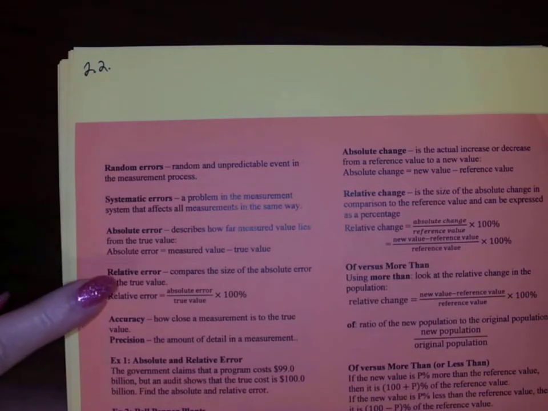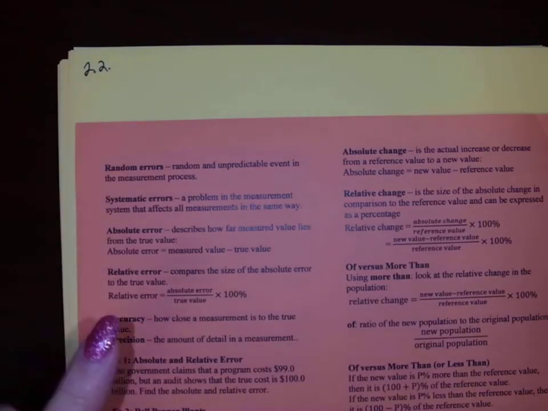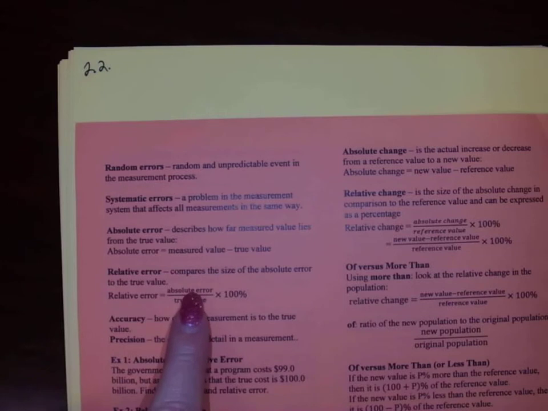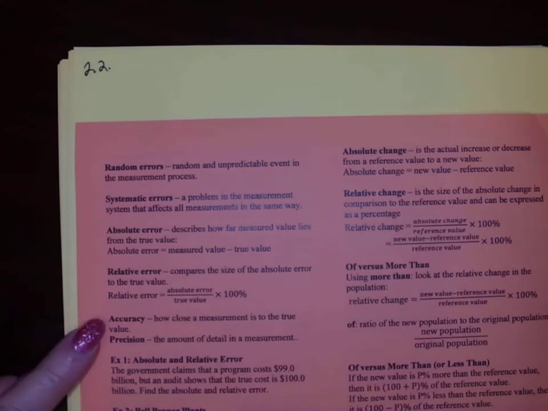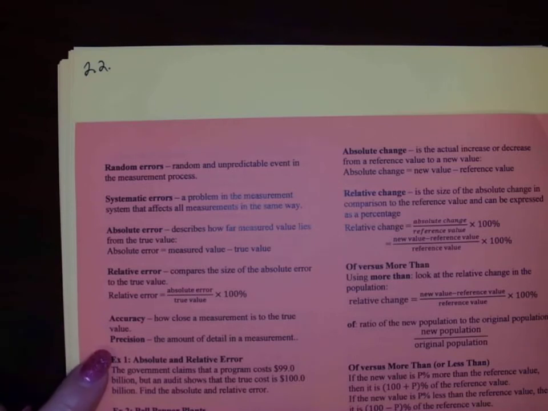Sorry about that. So a relative error compares the size of the absolute error to the true value. So it's the absolute error over the true value. And then you're going to times it by 100%. So it's going to move the decimal place. Accuracy is how close the measurement is to the true value. And then precision is the amount of detail in a measurement.